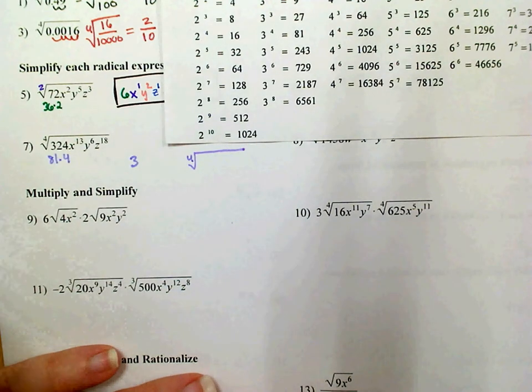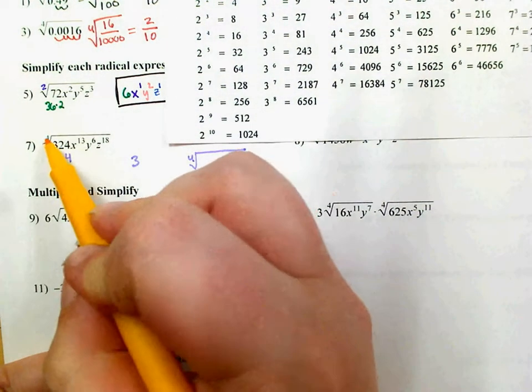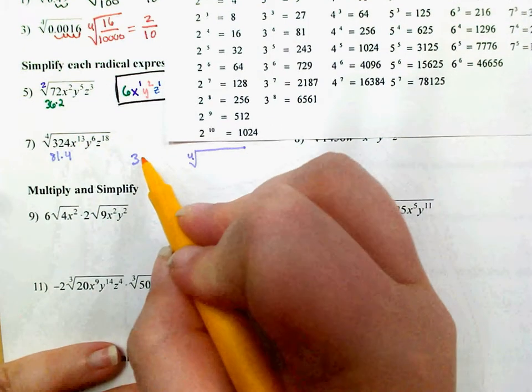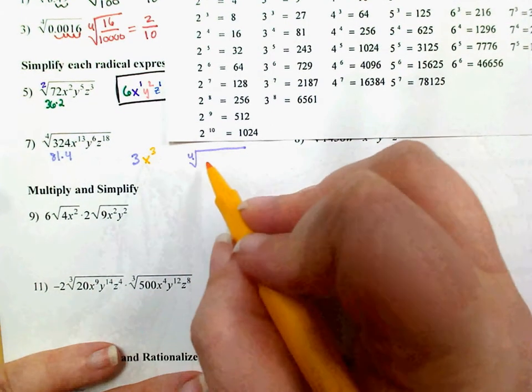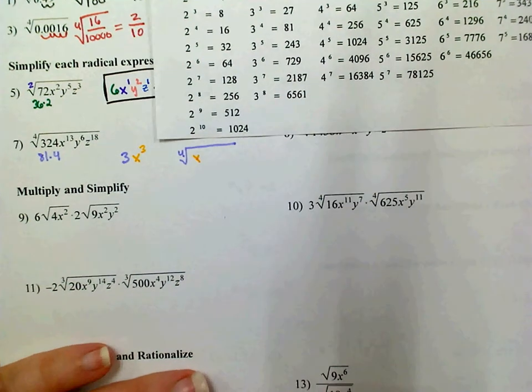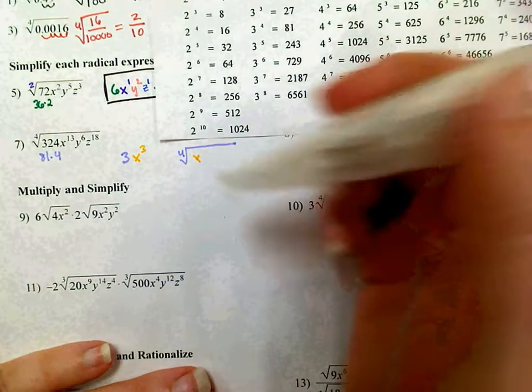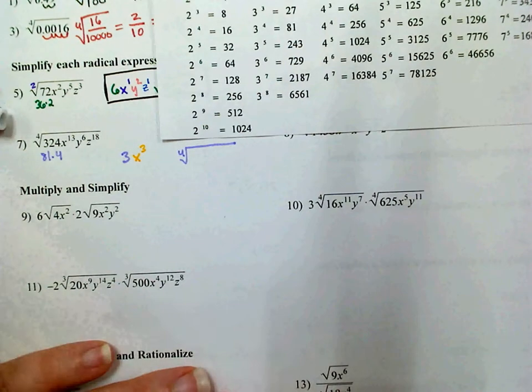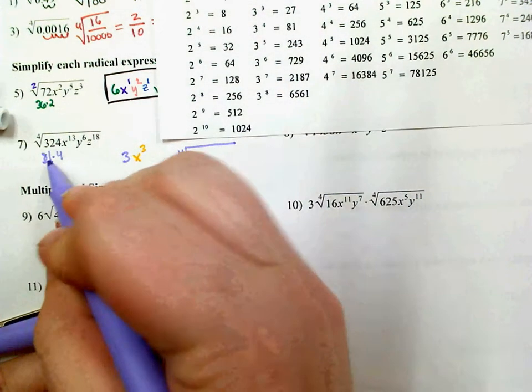So when I go to x's, how many times is 4 going to 13? 4 times 3, so 3 times is 12. Oh, I got a 4. I forgot my 4. So that was that, and then that stays inside.